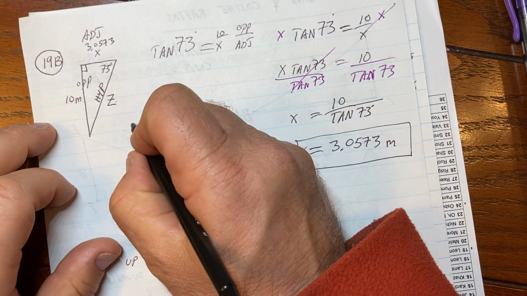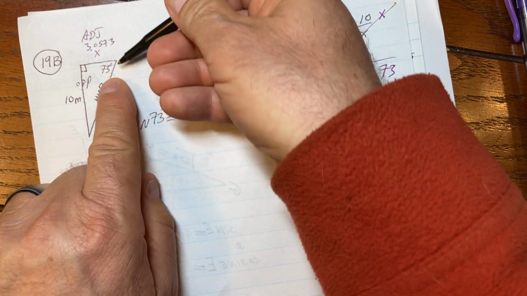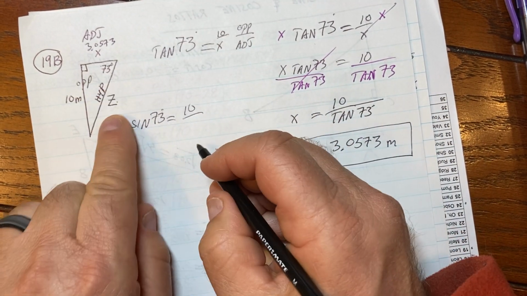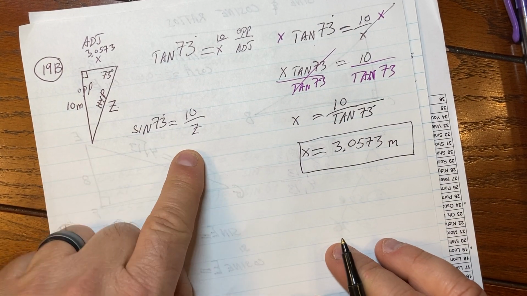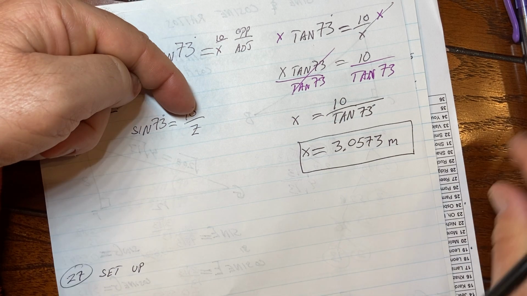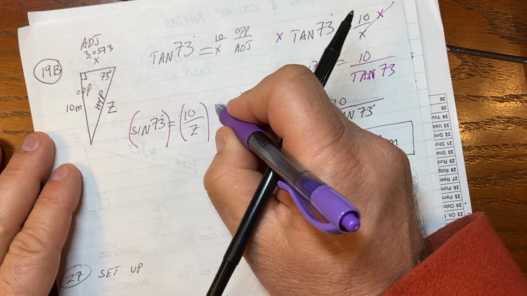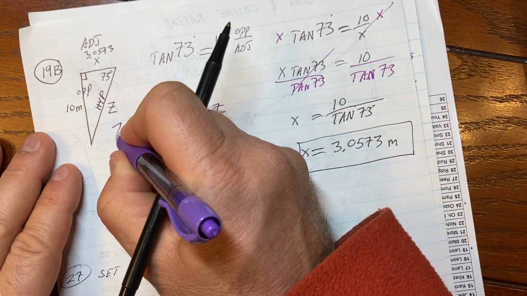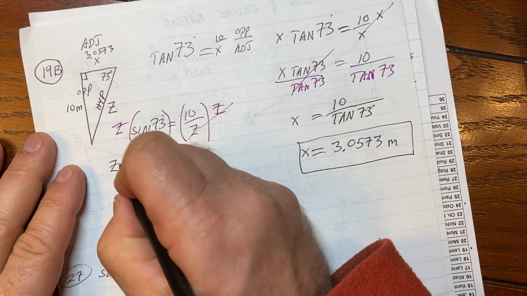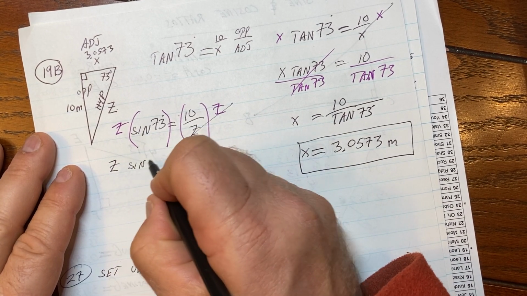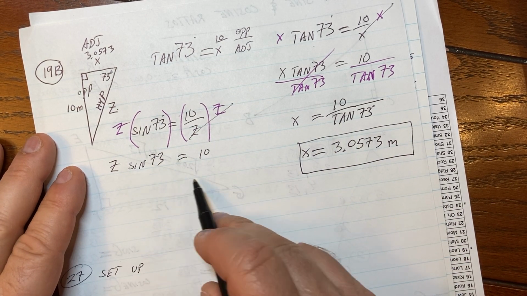So sine of 73 degrees equals opposite 10 divided by hypotenuse Z. Z's on that side, it's in the denominator. We have to get it to the other side, so multiply both sides by Z. Those cancel. 10 equals Z times sine of 73.